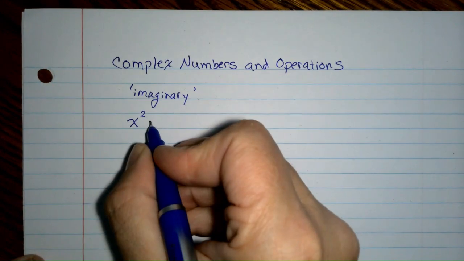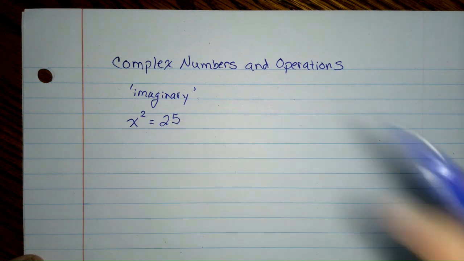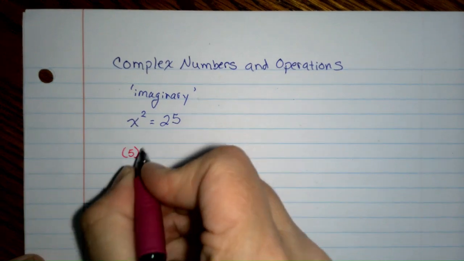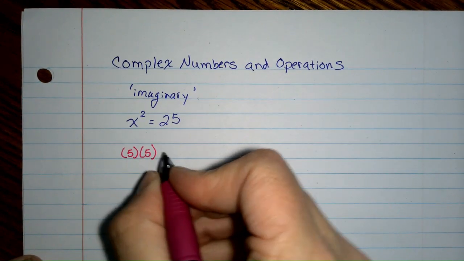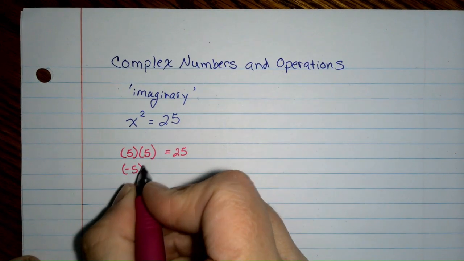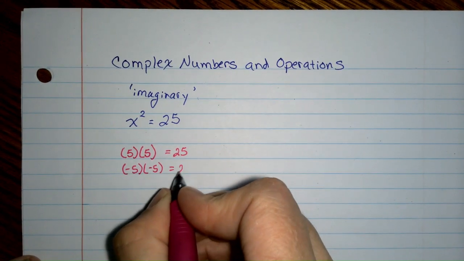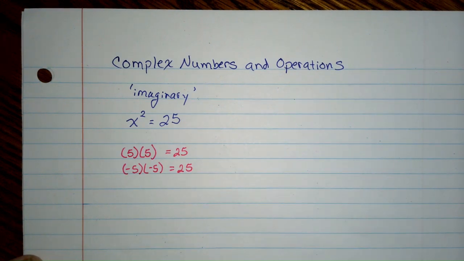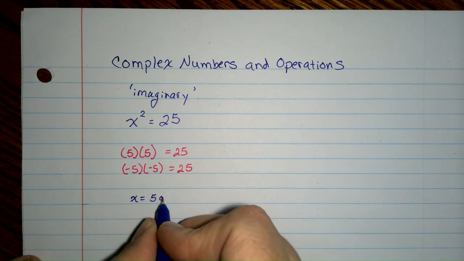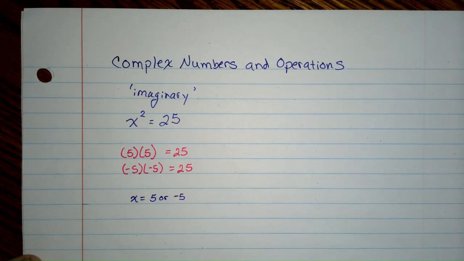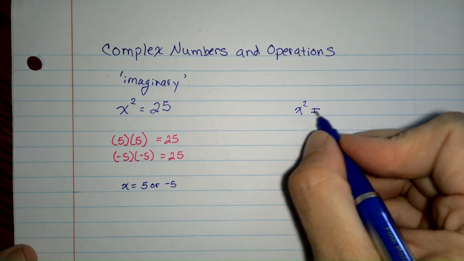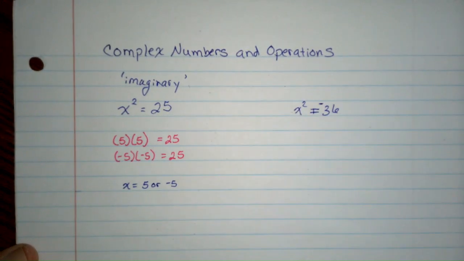When we're looking for, say, x squared equals 25, we happen to know that 5 times 5, or 5 squared, is 25. We also happen to know that negative 5 times negative 5 equals positive 25. So when I look at this, I know that my answer for x is either 5 or negative 5. However, what about x squared equals negative 36? Sorry about that.